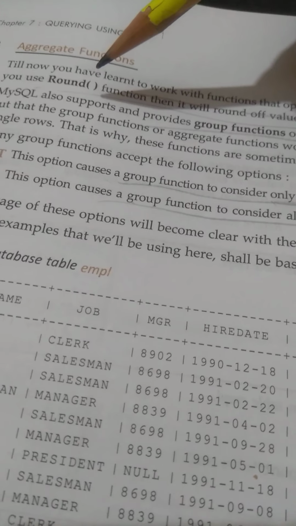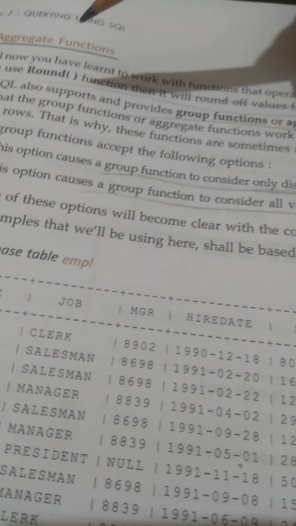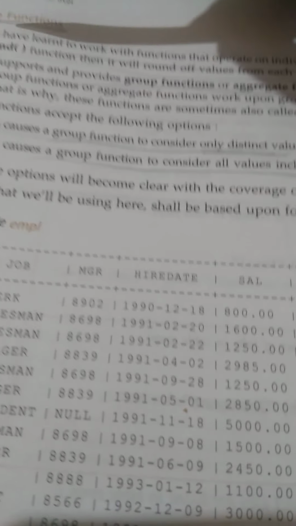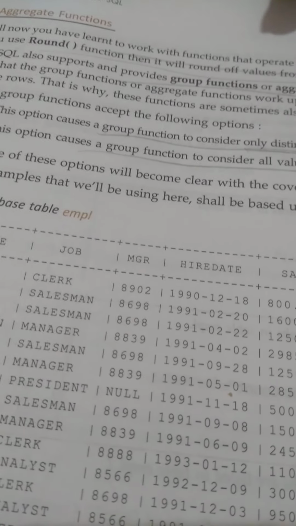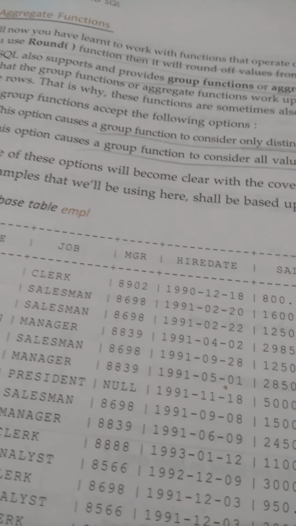For example, take the round function. The round function will work only on a single row, and if we use aggregate functions like sum, max, min, count, those will work on multiple rows.